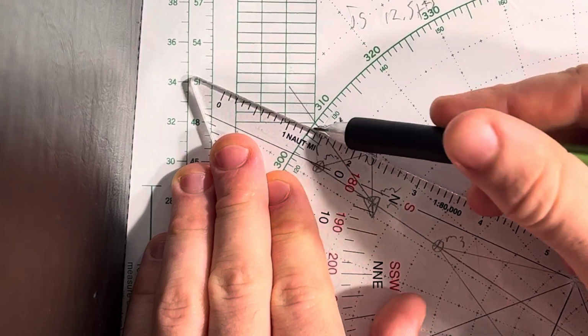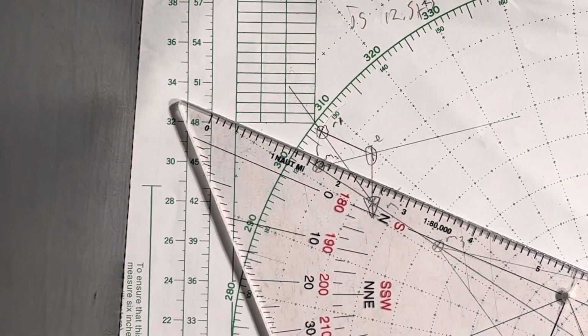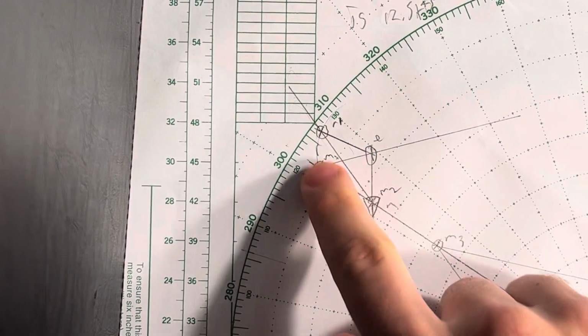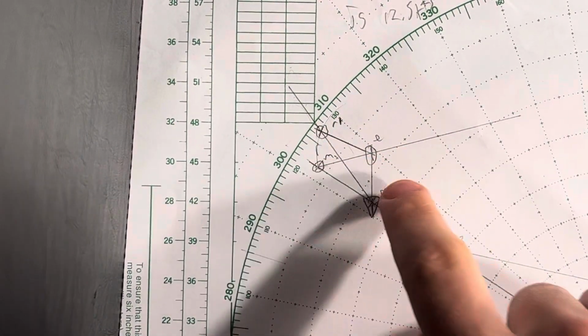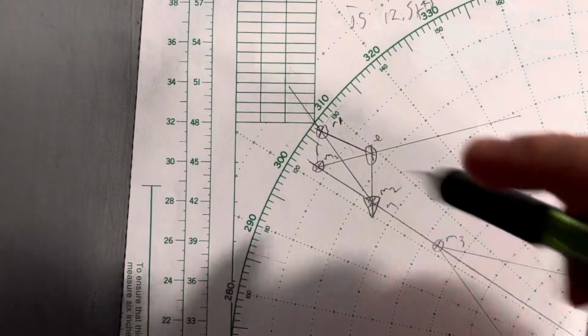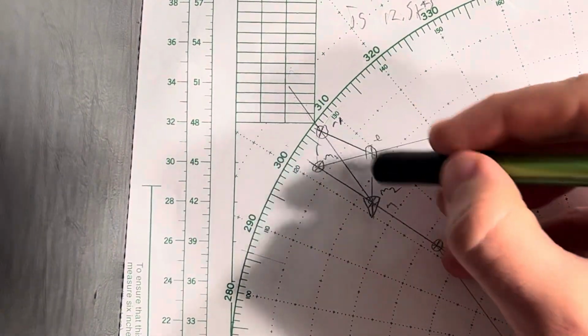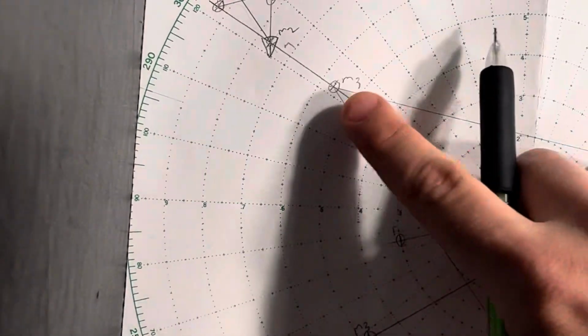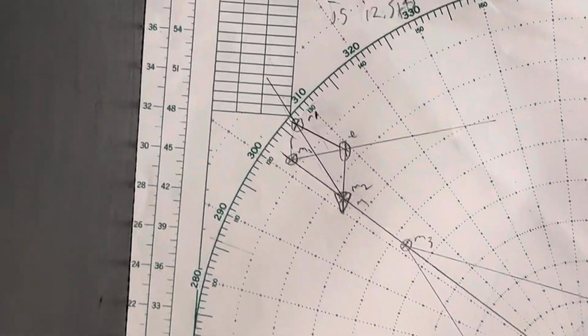And if we connect the dots there, that would be a new course that we could head based on the same speed. We're still going 15 knots between these two courses, but if we were to go on this course, it would cause the RM vector to look like this. And that RM vector would give us a DRM that looks like this for contact C.